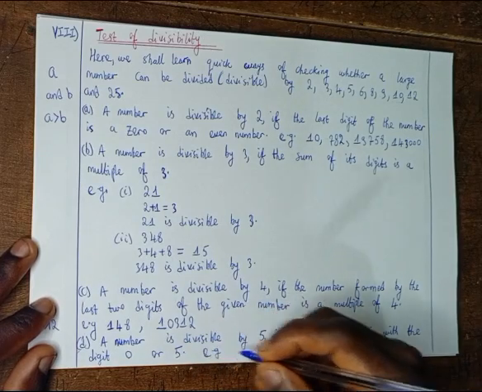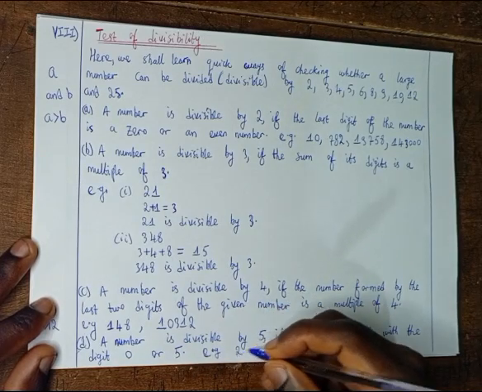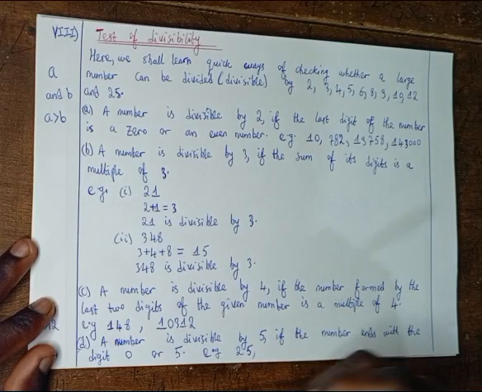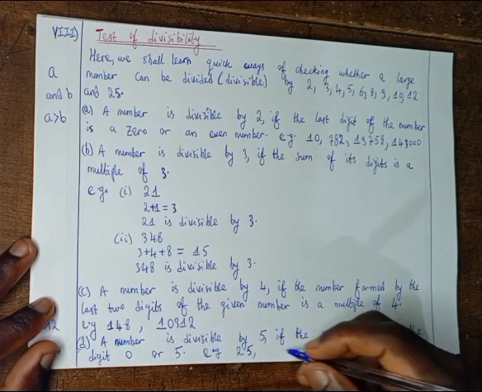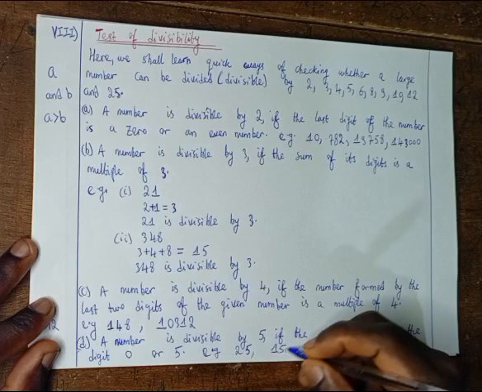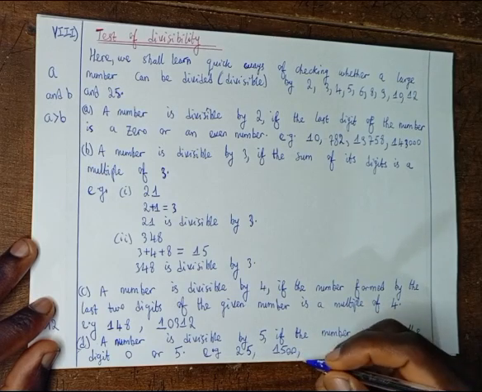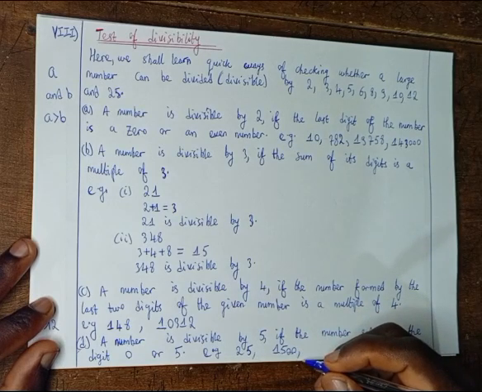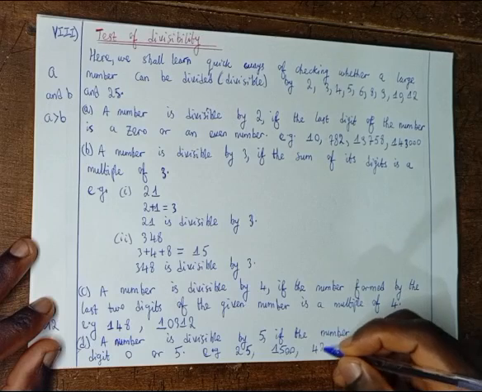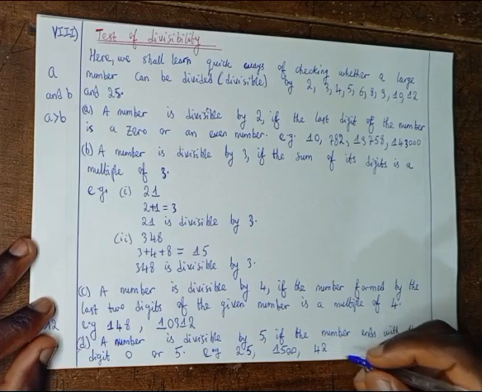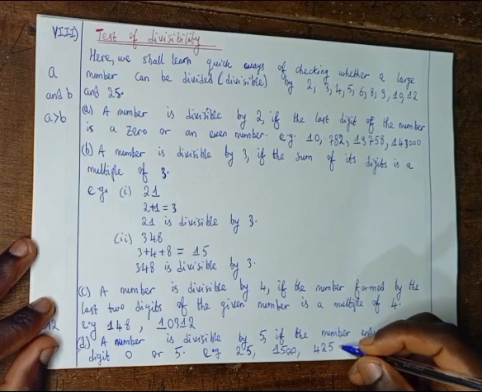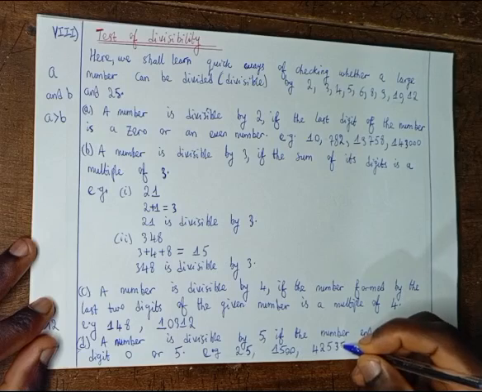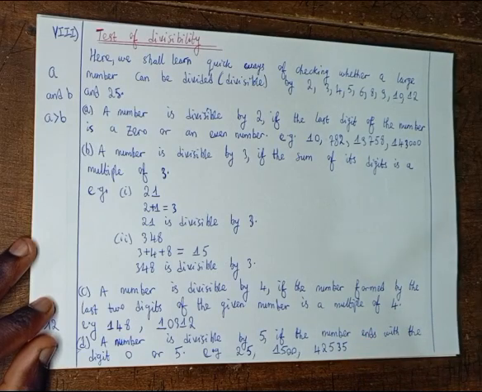For example, if you take the number 25, it is divisible by 5. If you take the number 1500, it is divisible by 5. If you take the number 42,535, it is divisible by 5.